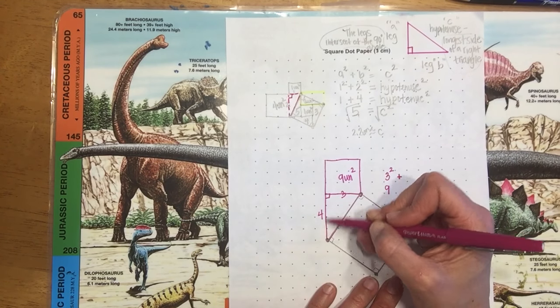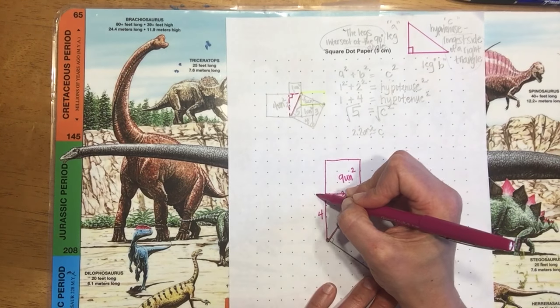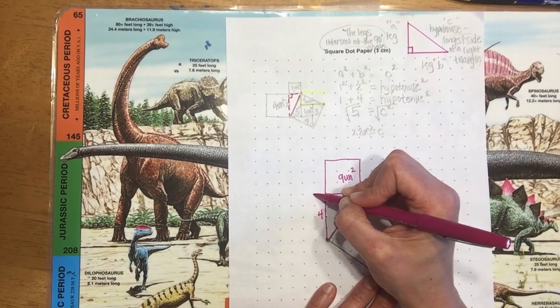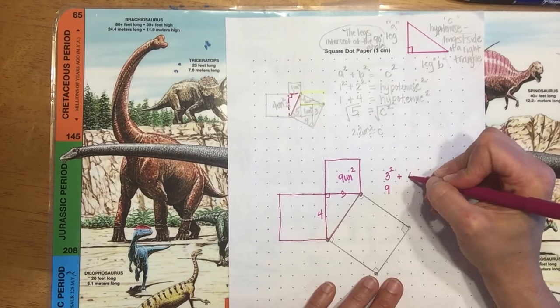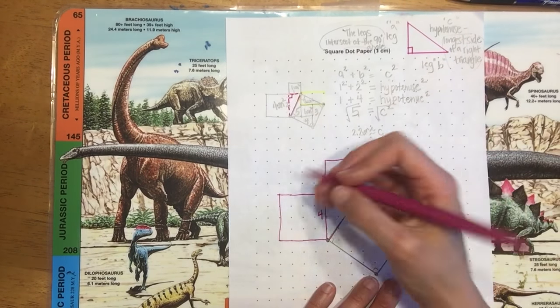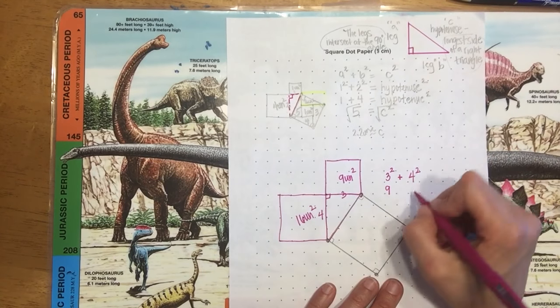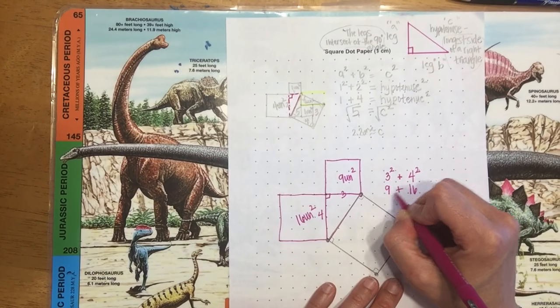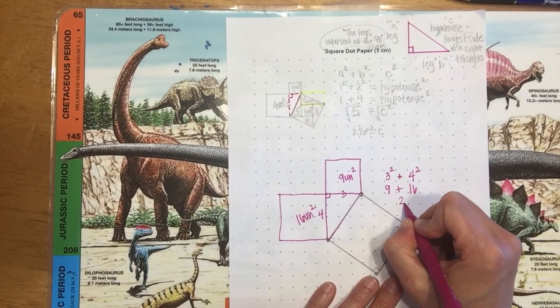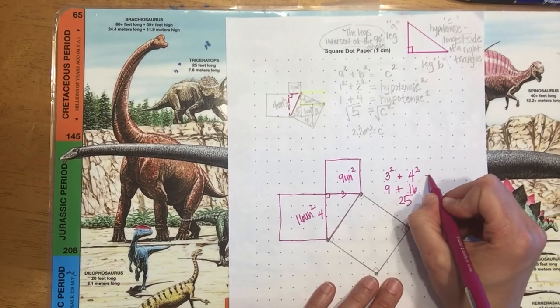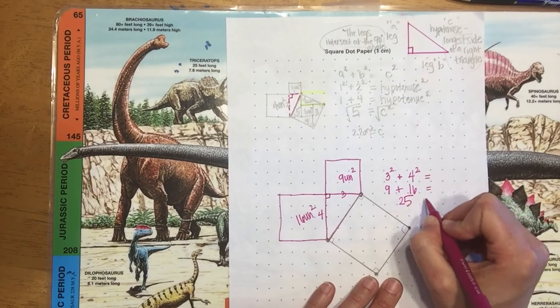If the leg has 4 units of measurement, each one of the side lengths of the square should also be 4 units. I would do 4 squared, or 4 times 4, and I would get 16 units squared. If I added 9 plus 16, I would get 25. So what I should get when I dissect this tilted square is 25 units. I'm going to break it apart.